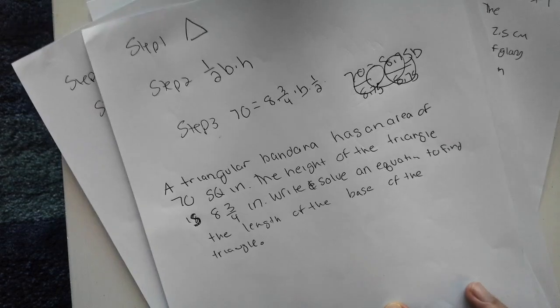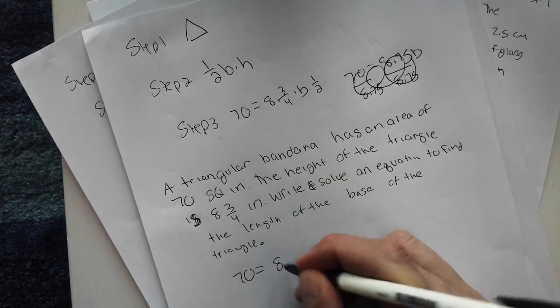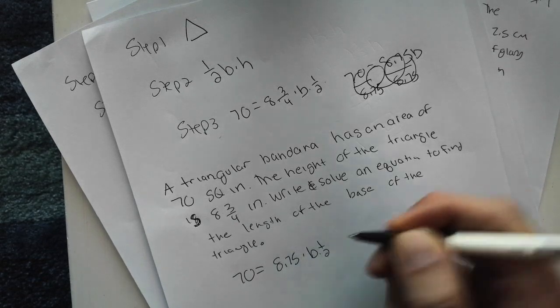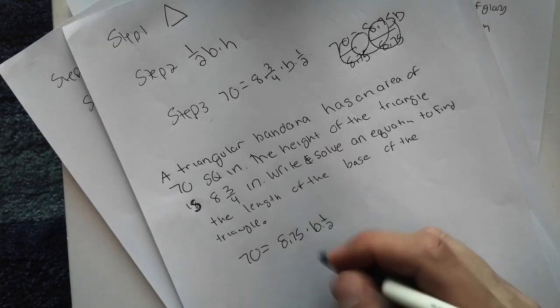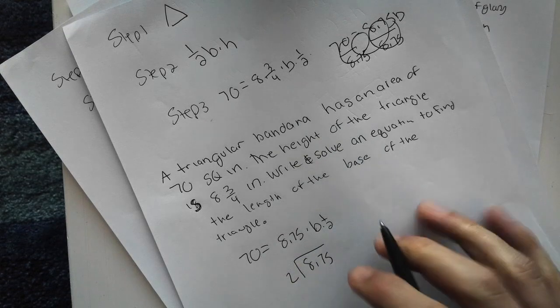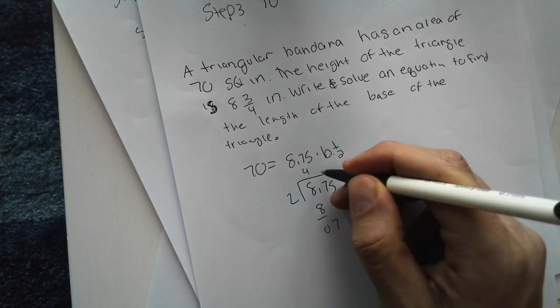Okay, so now I'm going to convert my fraction into a decimal. I get 8.75 times b times a half. Since multiplying by a half is the same thing as dividing by 2, I'm going to divide 8.75 by 2. 4.375.